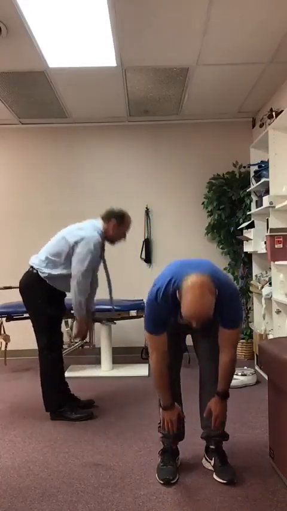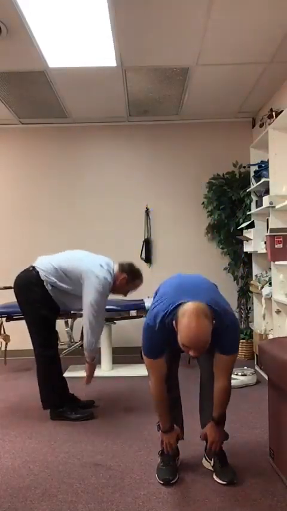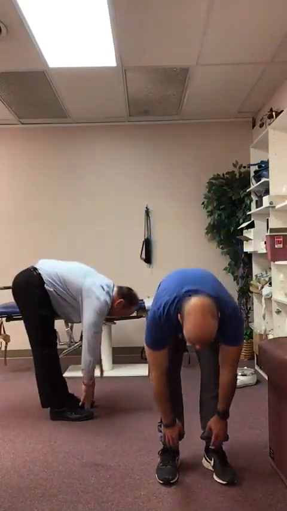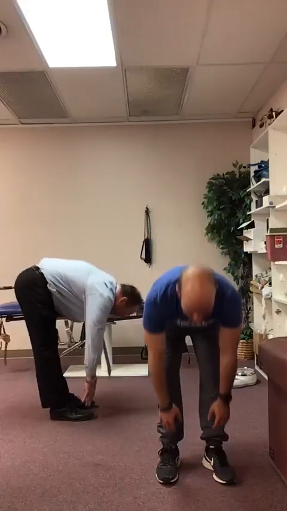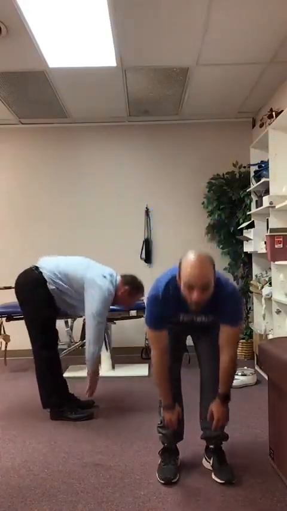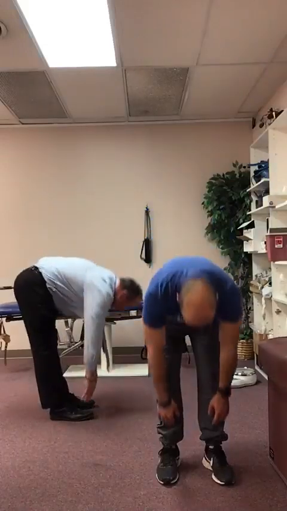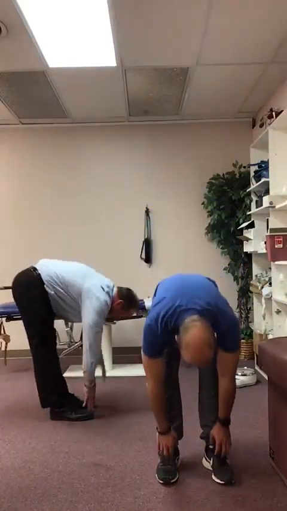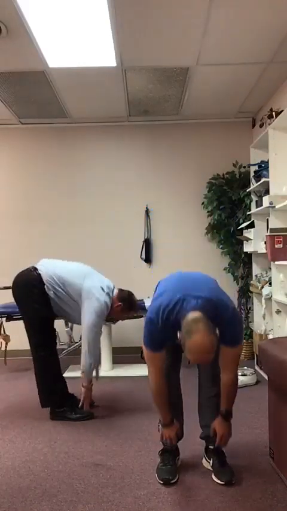1, 2, 3, 4, 5, 6, 7, 8, 9, 10. So if you noticed on me, my range of motion improved throughout that one set. I'm kind of showing my age here, but when I started, I was probably 4 inches off the ground. At the end, I was touching my toes easily, okay?